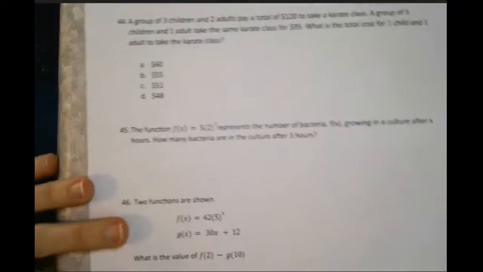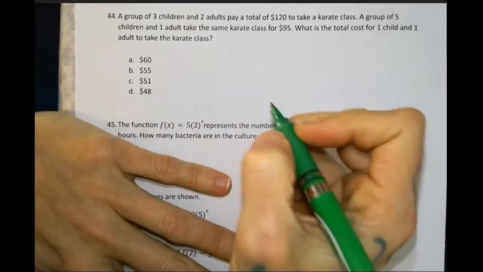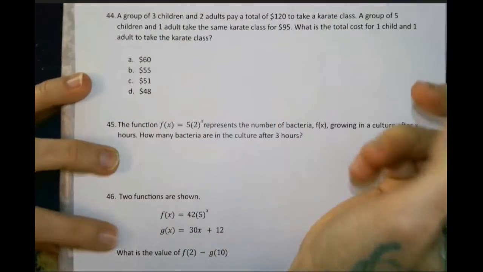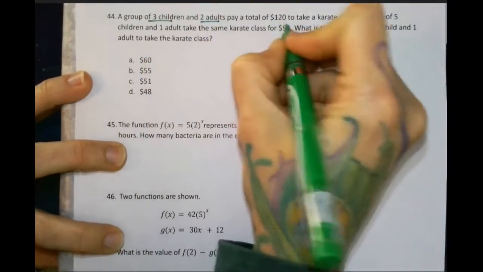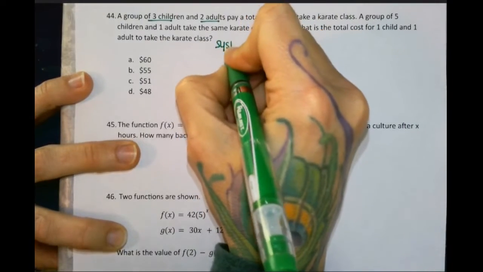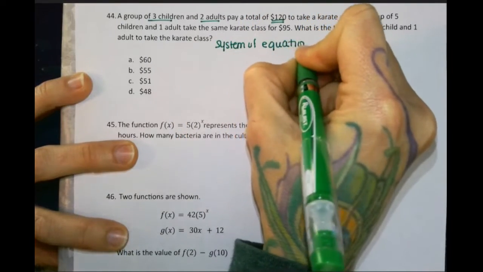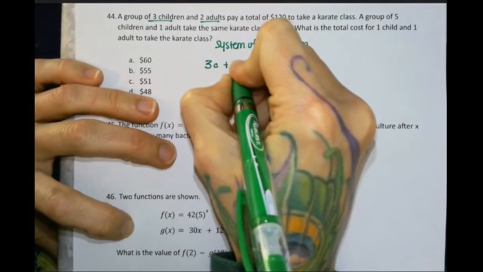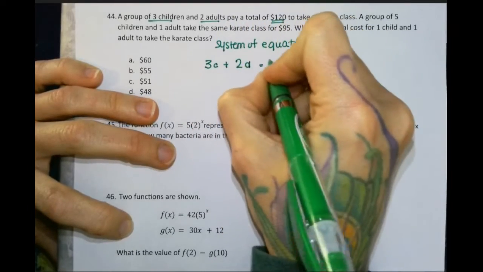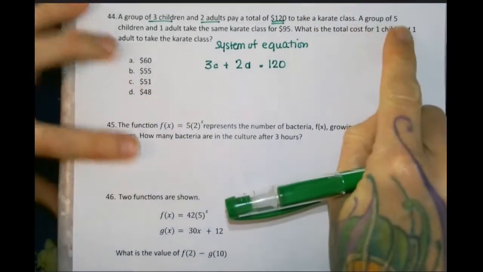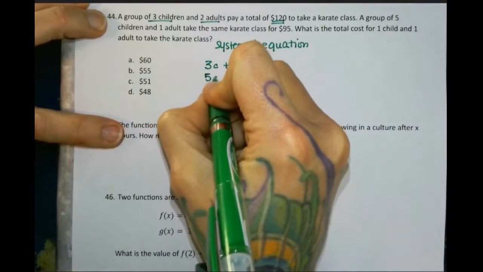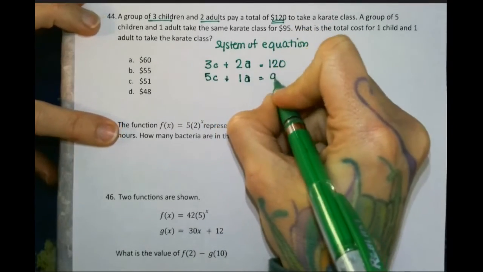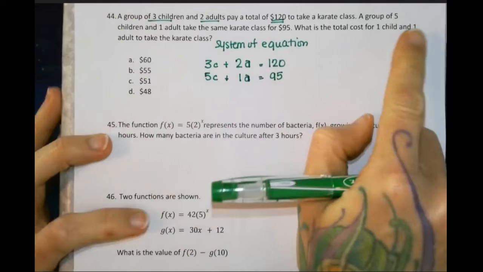All right, number 44. A group of children, 3 children and 2 adults, pay a total of $120. We have children and adults taking karate class. Hopefully we see number, total, and you think system of equations at this point. And the way these are set up in this word problem, it looks like we're going to do elimination. We'll see when we get to the second sentence. So 3 children plus 2 adults is $120. Second sentence, a group of 5 children and 1 adult, 5 children, 1 adult. I'm trying to make this look like A's. For $95. What is the total cost for 1 child and 1 adult?